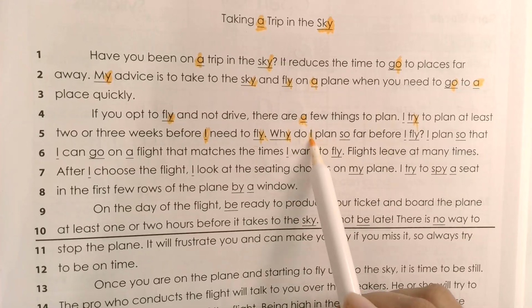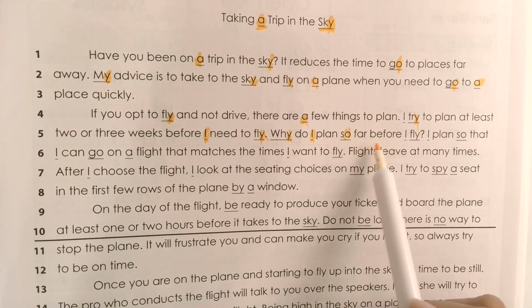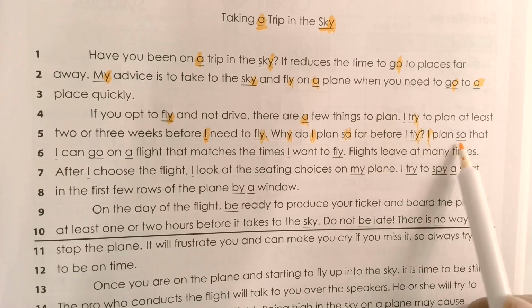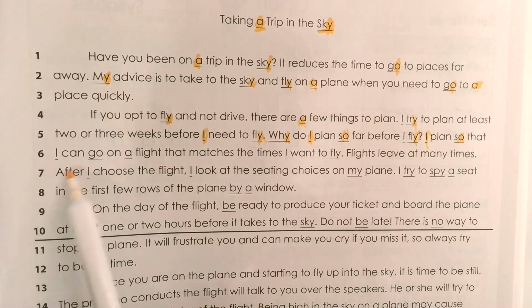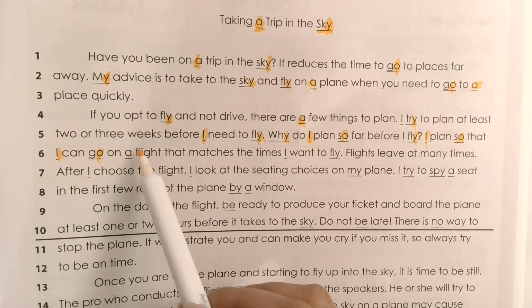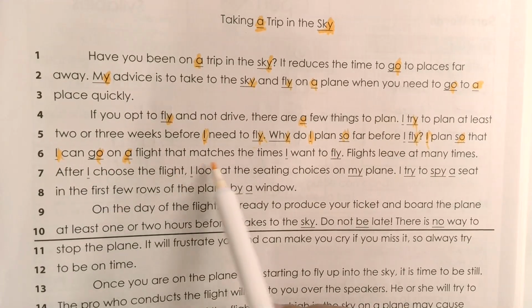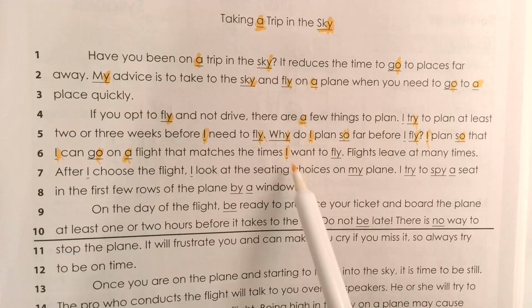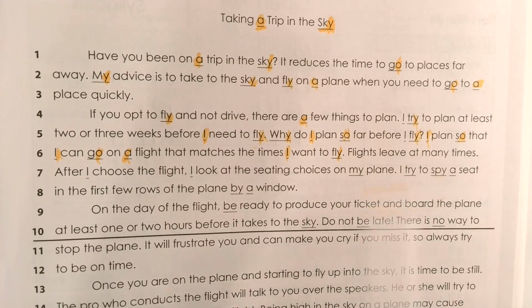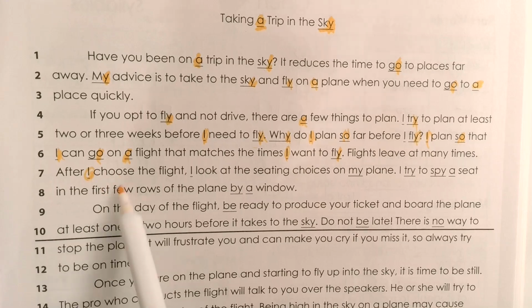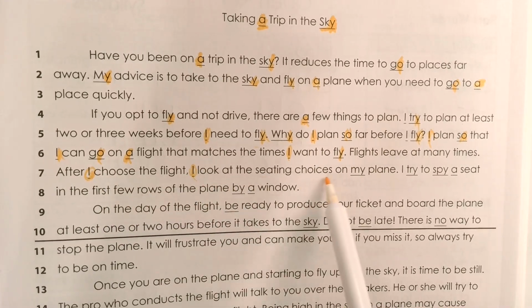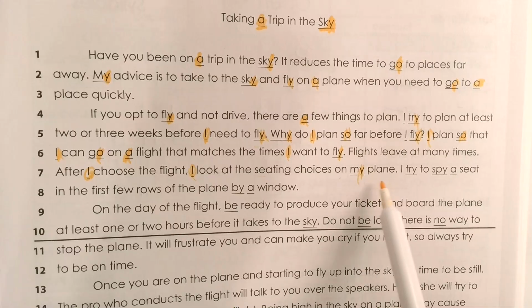Why do I plan so far before I fly? I plan so that I can go on a flight that matches the times I want to fly. Flights leave at many times. After I choose the flight, I look at the seating choices on my plane.